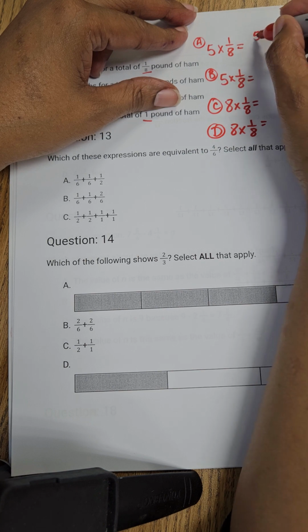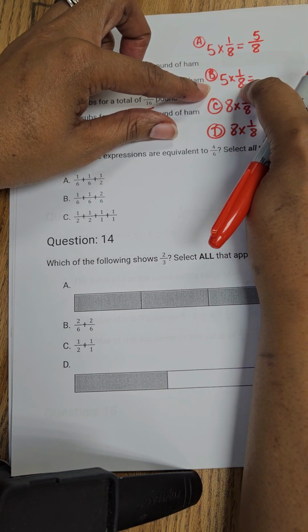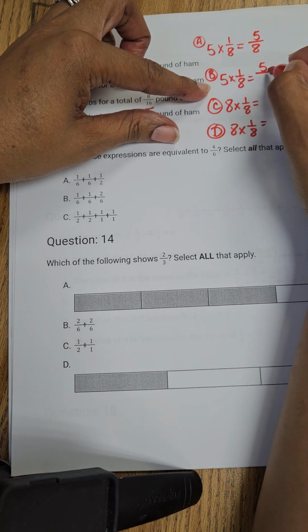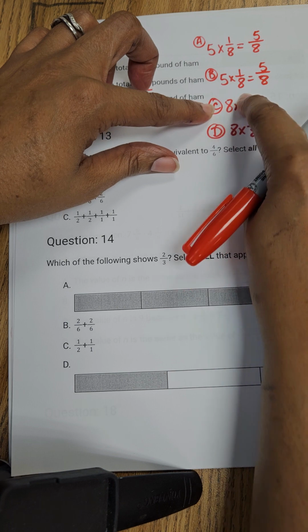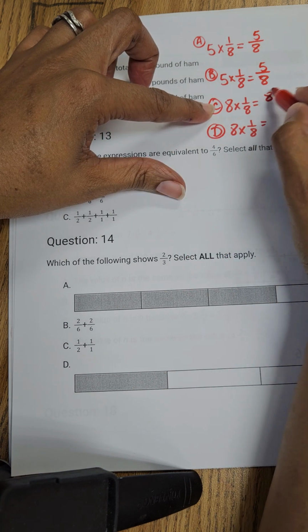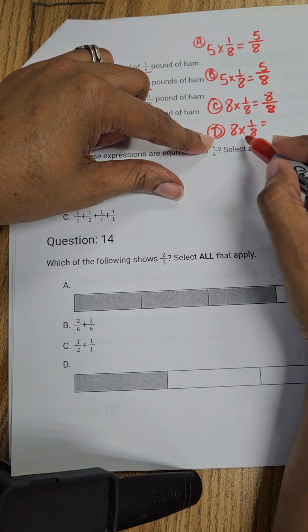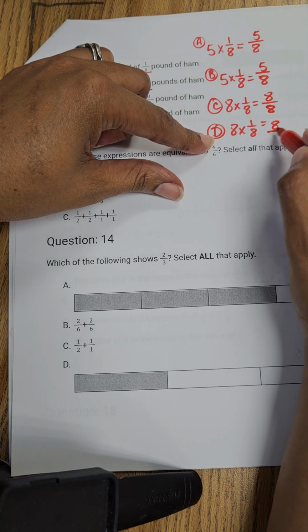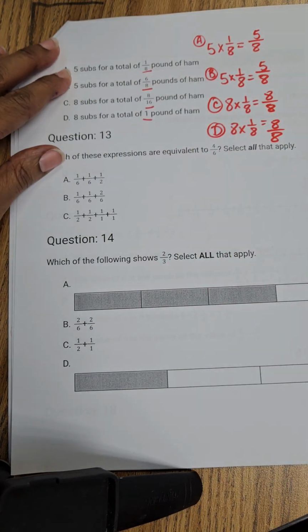And the denominator, all right, this is the same as that problem. We're going to write the same as that answer. C and D has the same problem. 8 times 1 is 8, and the denominator stays the same. D, 8 times 1/8 is 8/8 again. Which one equals the amount that's shown?